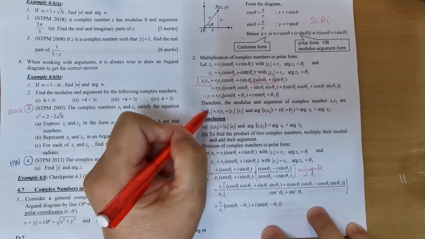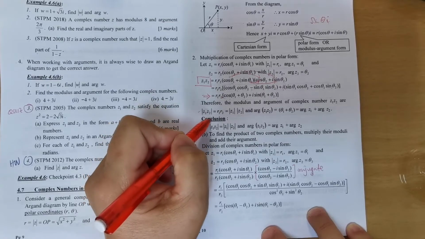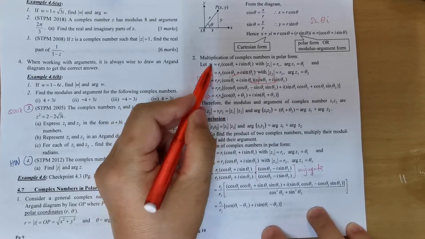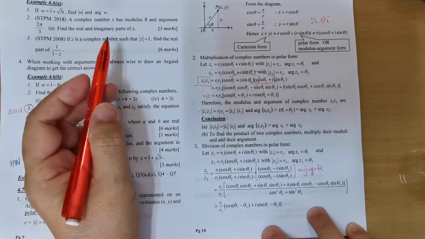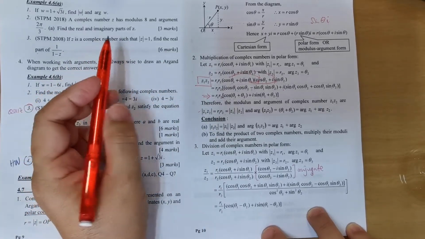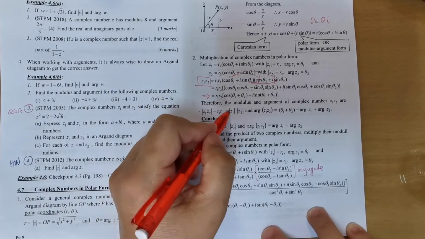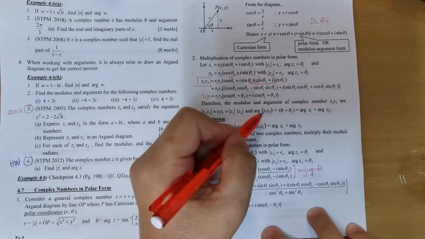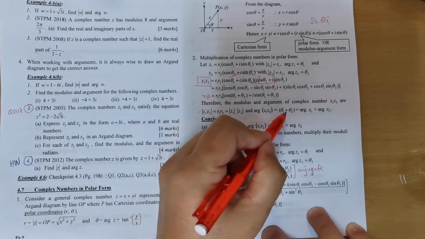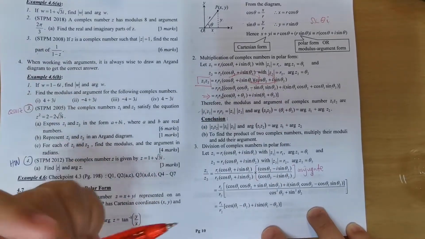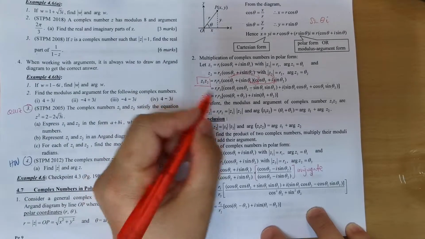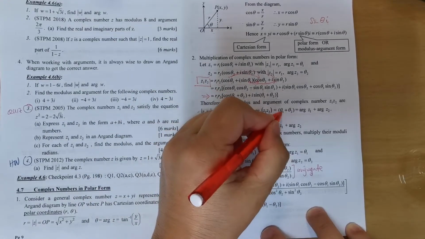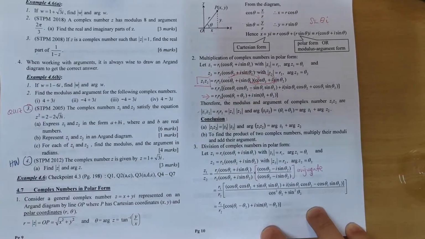The modulus is just the multiplication of the two moduli of the complex numbers we multiplied together, so we can write it as modulus Z1 multiplied by modulus Z2. The argument is theta 1 plus theta 2. The modulus we multiply, the argument we add the two arguments together.